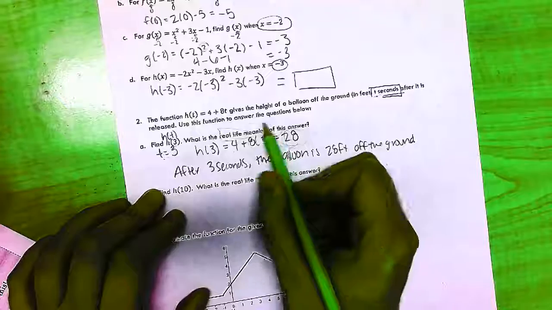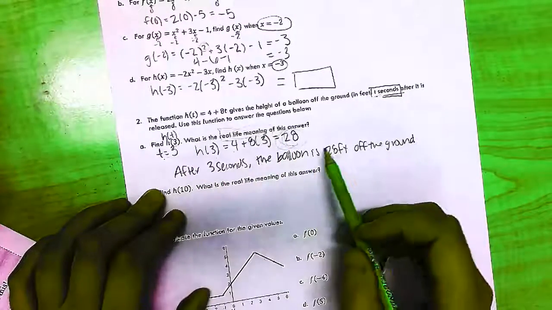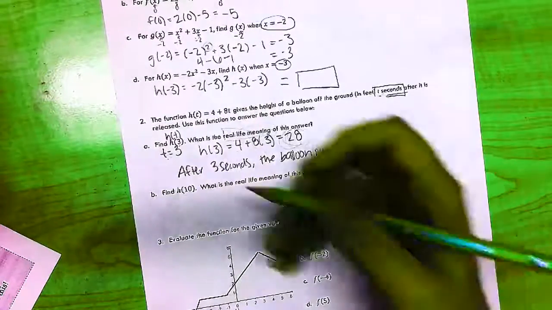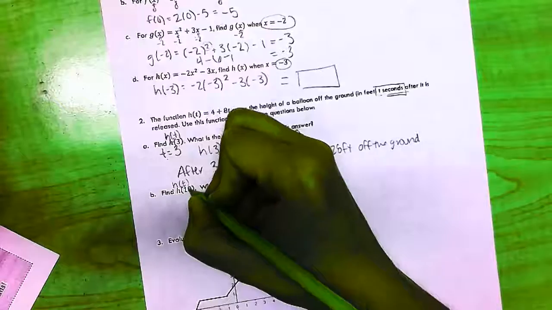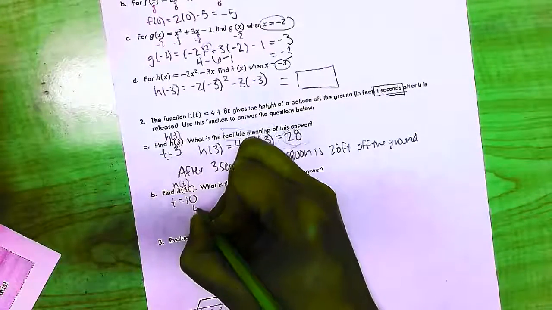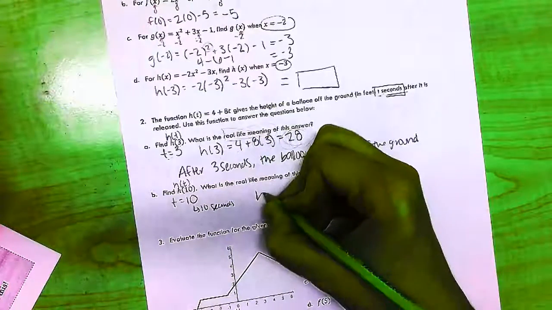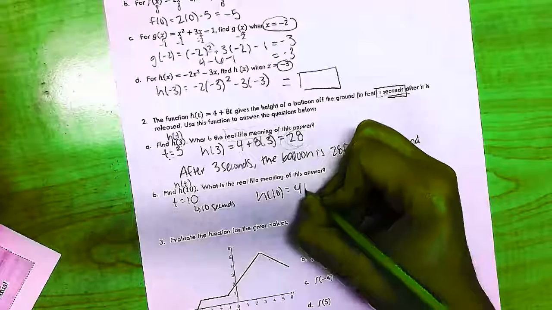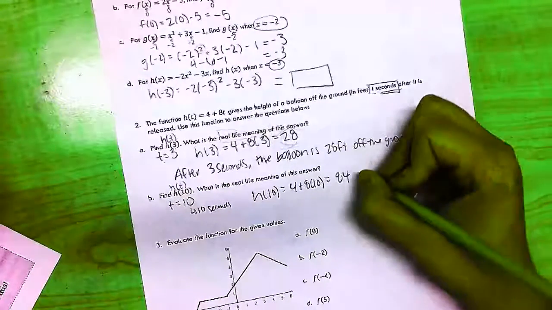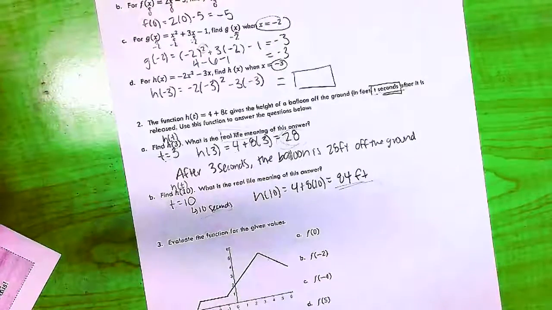So the key to the real life meaning is figuring out what your t is, what your h of t is, and then making sure your units are correct. So the next one, it says find h of 10. So again, I normally know it's h of t. My t became a 10. So I'm looking for t equals 10, and that means 10 seconds. So when I plug it into my equation, h of 10 equals 4 plus 8 times 10, that's going to give me an 84. So my balloon is going to be 84 feet off the ground after 10 seconds.